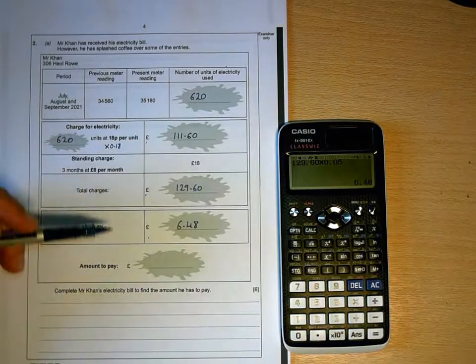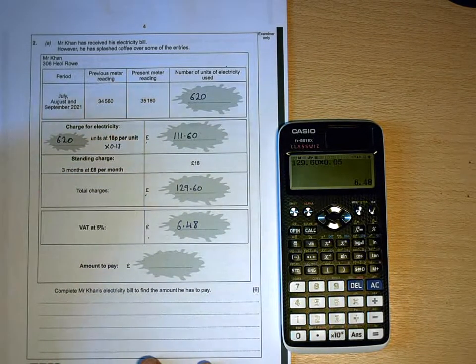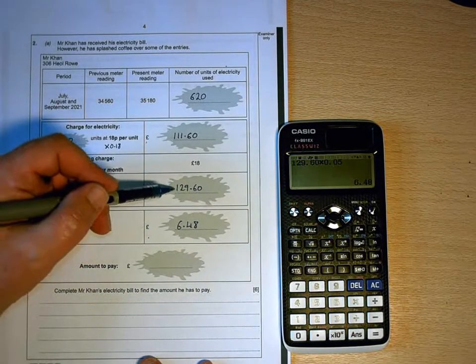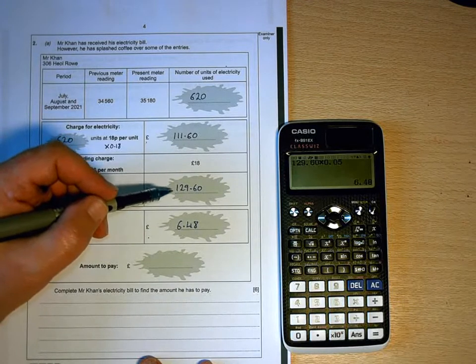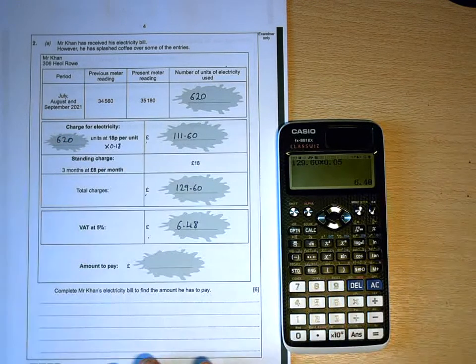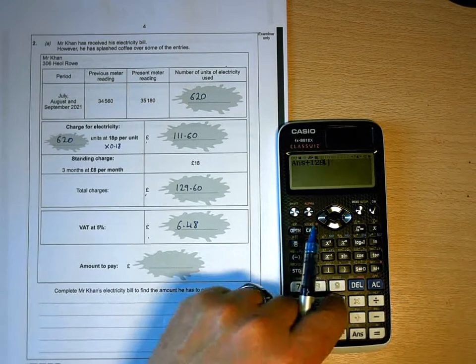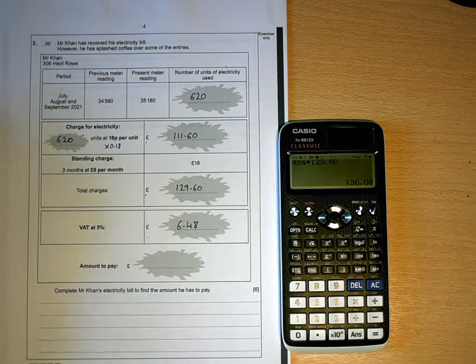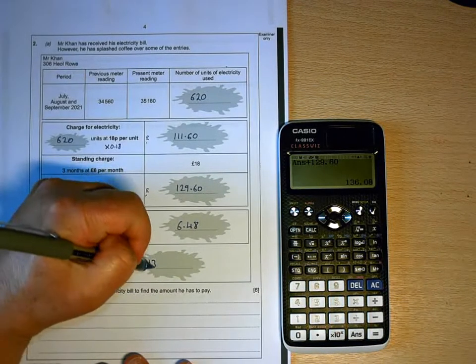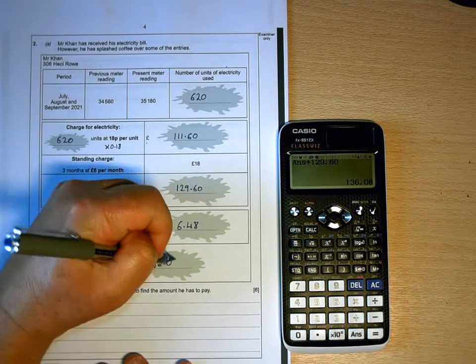So the total amount that needs to be paid is the £129.60 charge for the electricity plus the value-added tax. So £6.48 plus £129.60 equals £136.08.